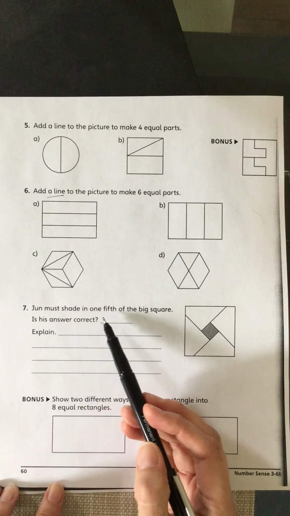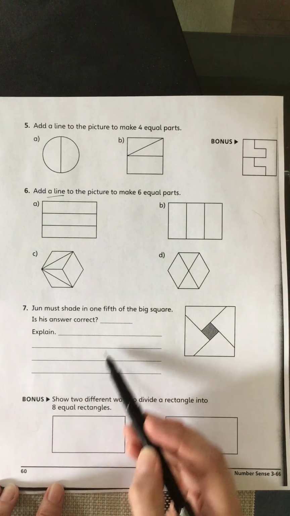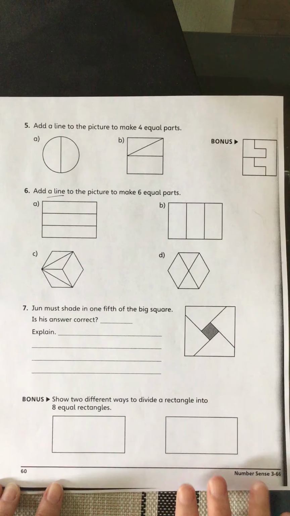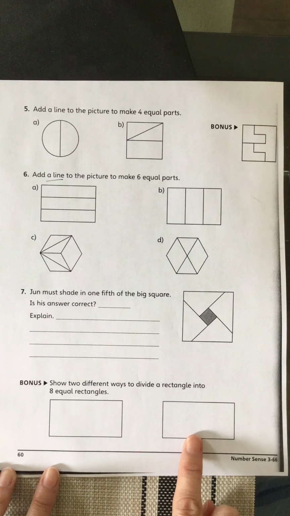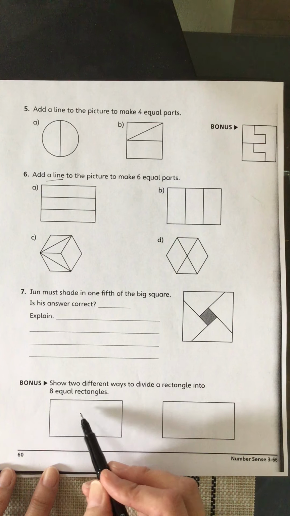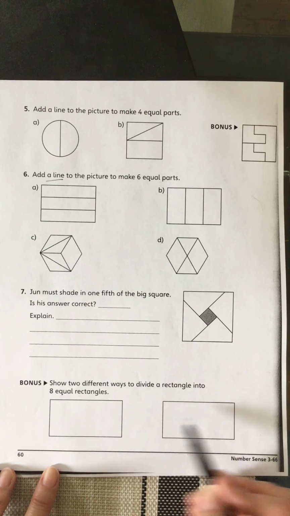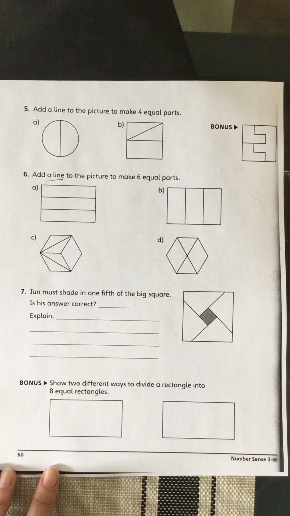June must shade in 1/5 of the big square. Is his answer correct? Yes or no? And then I want you to explain your answer. Now the bonus is good. It gives you 2 rectangles. You have to show 2 different ways to divide a rectangle into 8 equal rectangles. So you decide how you can show 8 equal parts in 1 rectangle, and 8 equal parts in the next rectangle.